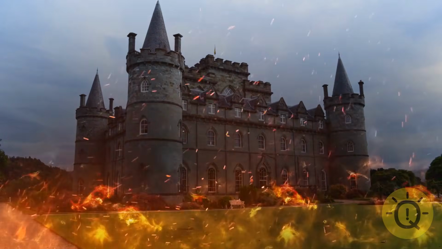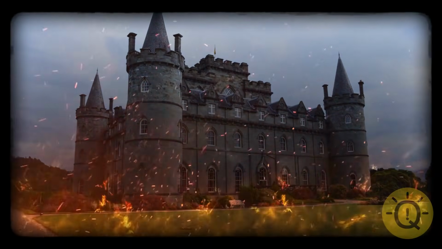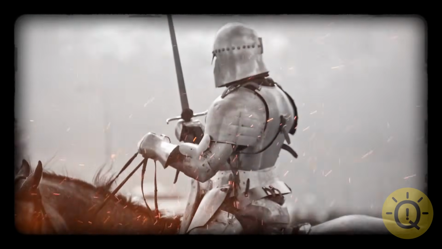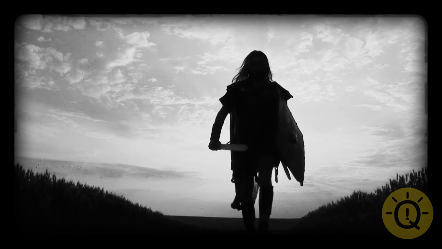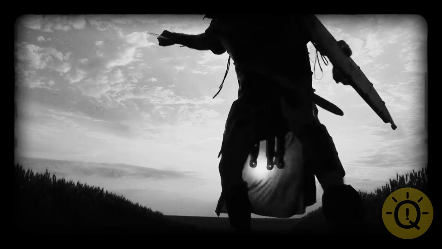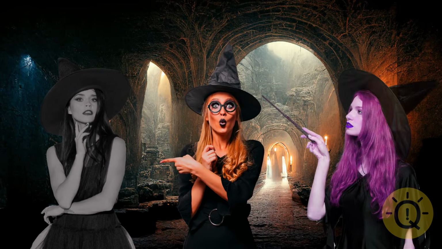One kingdom was burned to ashes by a magic fire that was impossible to extinguish. The only person who survived was the prince of the kingdom. He decided to travel to the land of witches to figure out who had destroyed his country. There he met 3 witches, gray, brown, and purple.